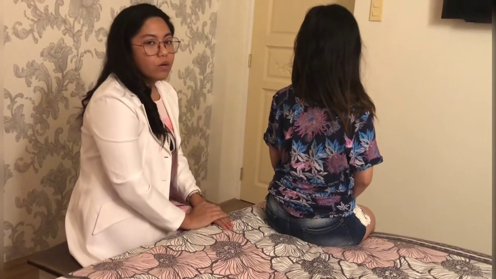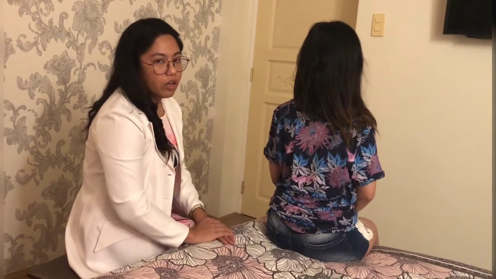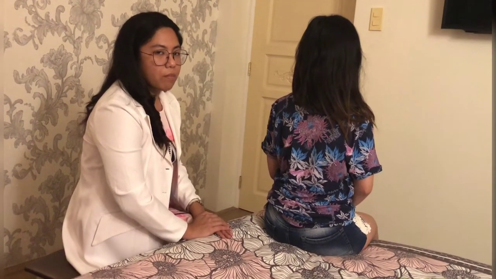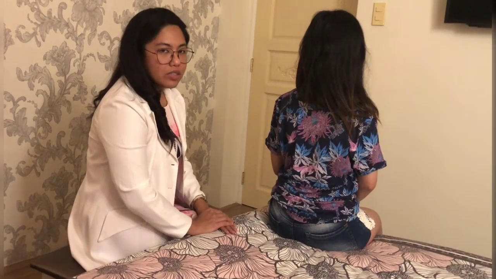Okay. So, if there's a pain during percussion on the posterior area of the gallbladder, it indicates that there's a positive Boas sign. But for the patient, there's a negative Murphy's sign and negative Boas sign. That will be the end of the physical examination of the abdomen.